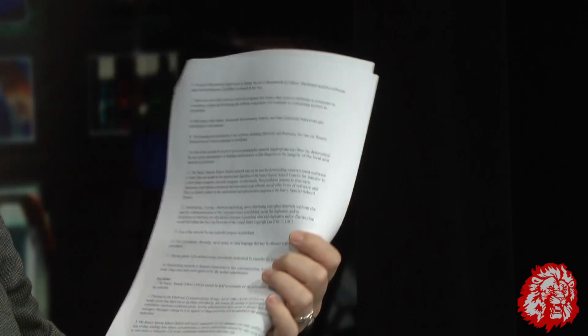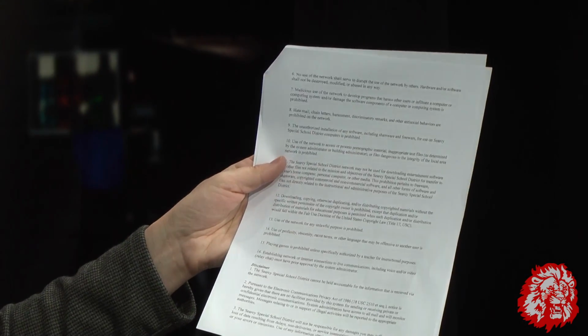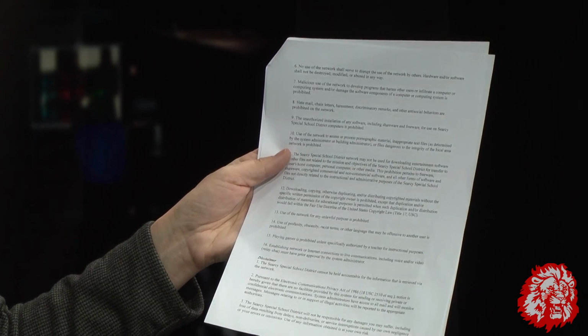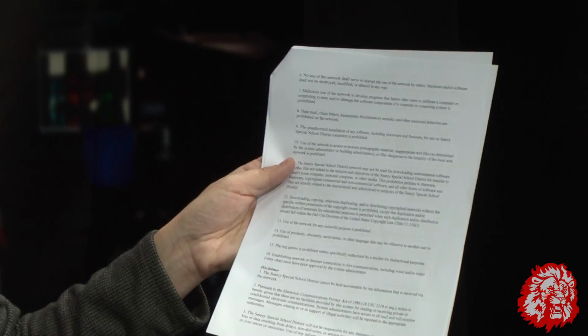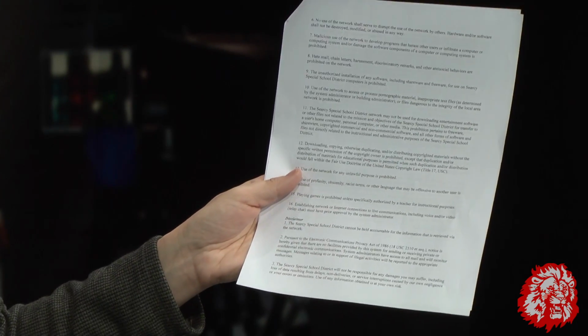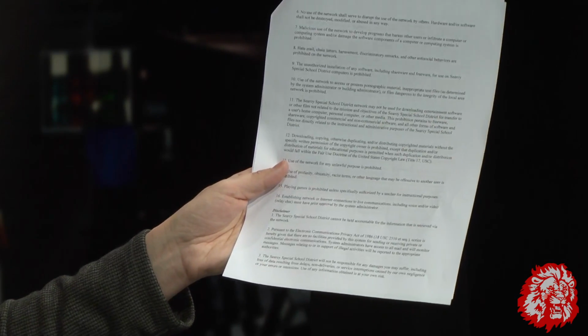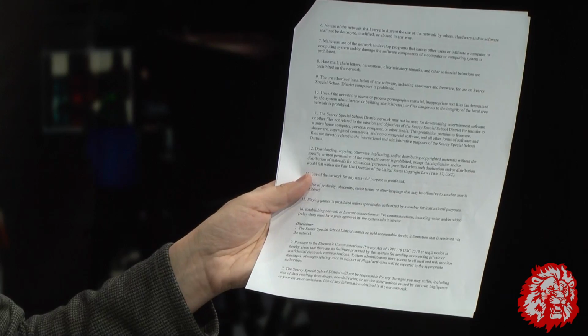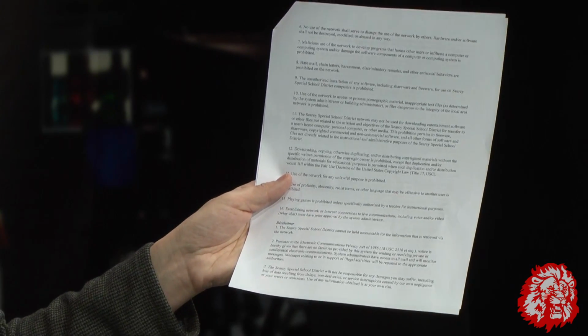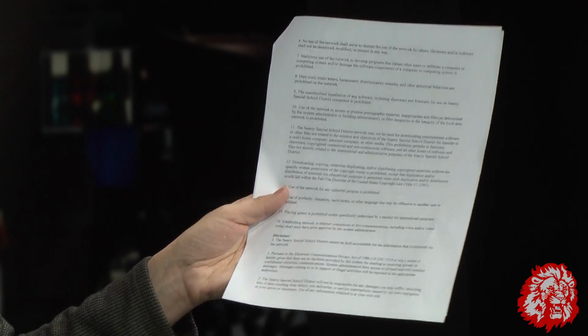You will find on this form all user responsibilities and acceptable use, as well as a disclaimer that states the Searcy Special School District cannot be held accountable for the information that is retrieved via the network. We do utilize the Electronic Communications Privacy Act of 1986, and the Searcy Special School District will not be responsible for any damages you may suffer, including loss of data, non-deliveries, or service interruptions due to your own negligence.